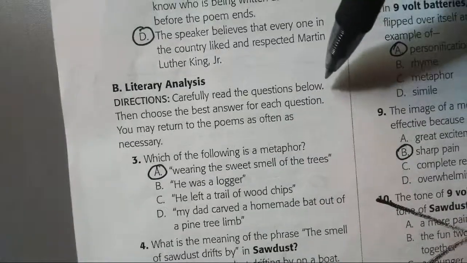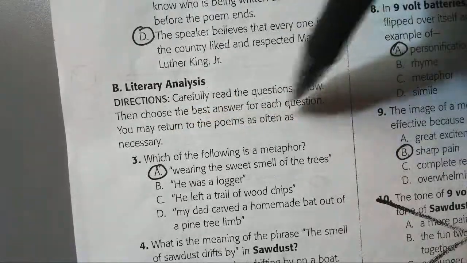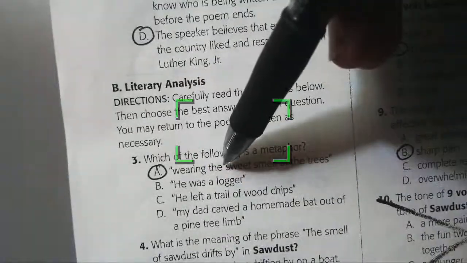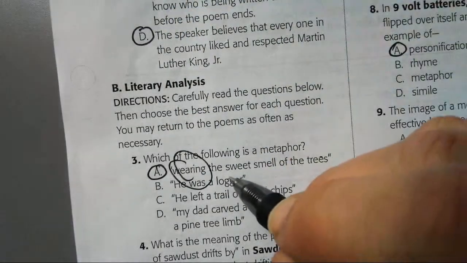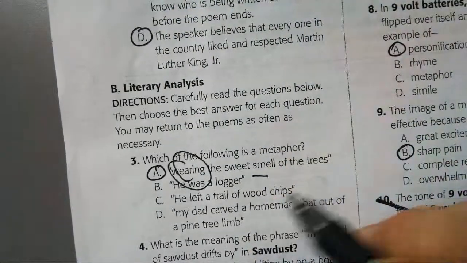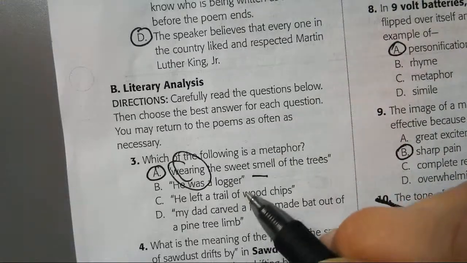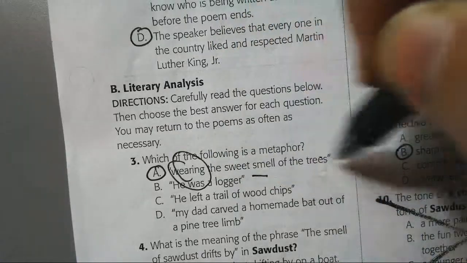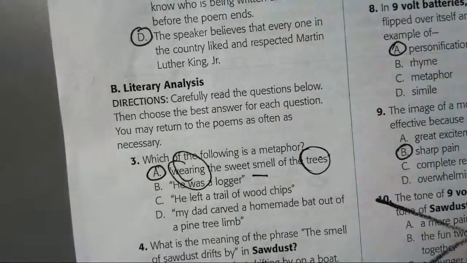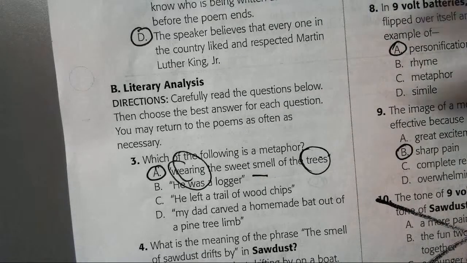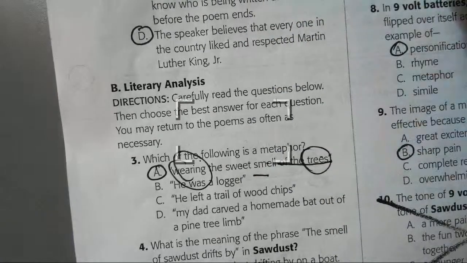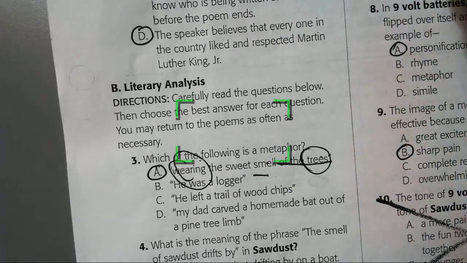Carefully read the questions below, then choose the best answer for each question. You may return to the poems as often as necessary. Which of the following is a metaphor? Wearing the sweet smell of the trees. Well, you can't wear a tree, right? Even though now that I read it, wearing the sweet smell, you can wear a smell, don't you?